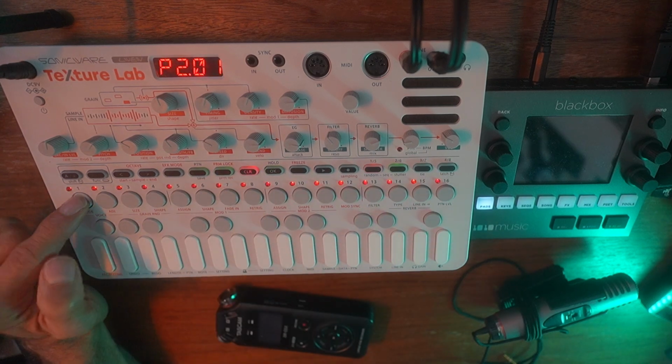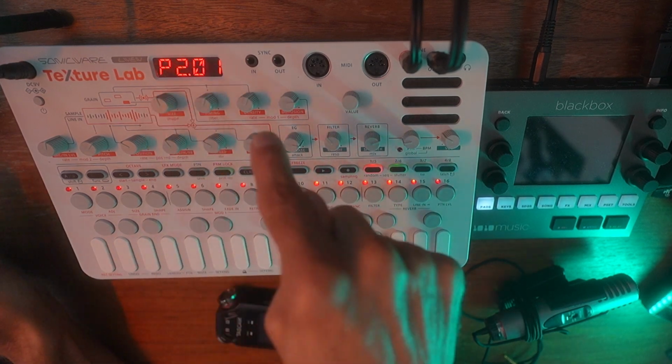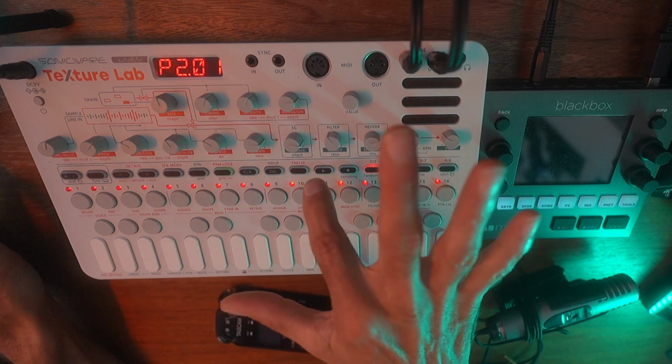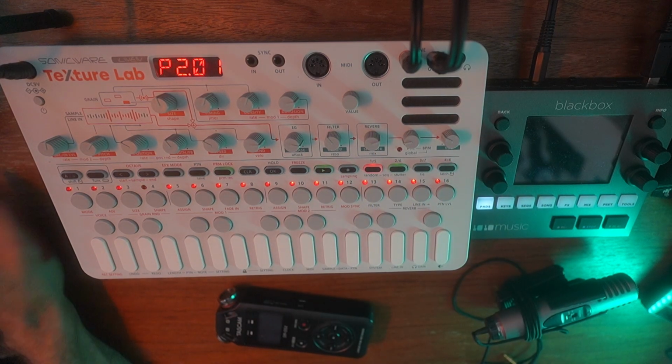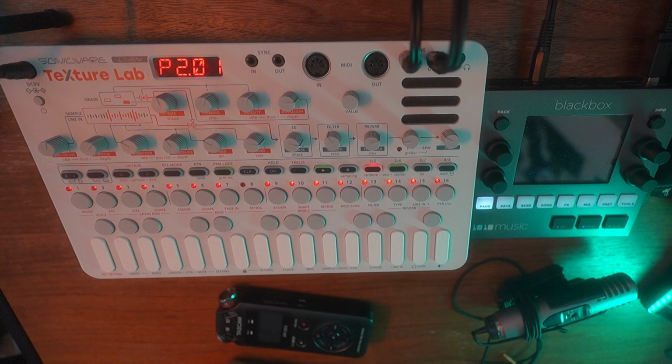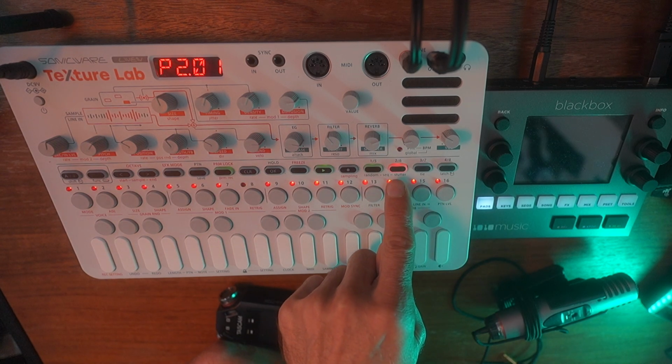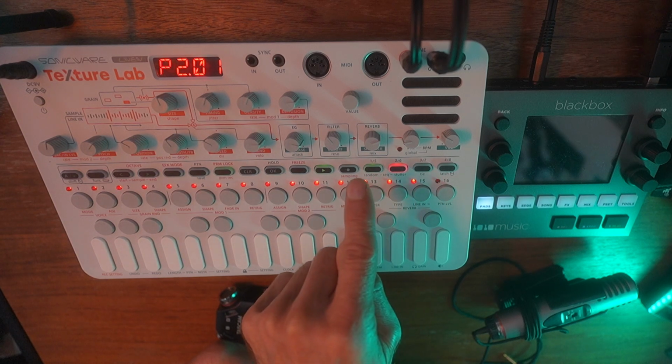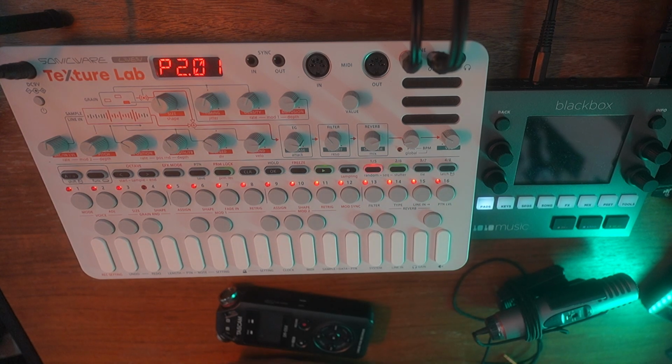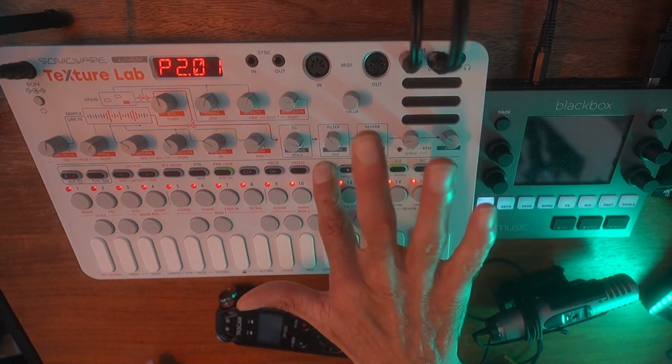So we hit stop, let's go to pattern, press 1, now we're in bank 2, pattern 1, let's hit play. Once again, same exact sample from the black box, just with a little bit different settings. And this is 2 measures long. You can see now we're over here. And this should jump back to here. There we go. So 2 measures long.